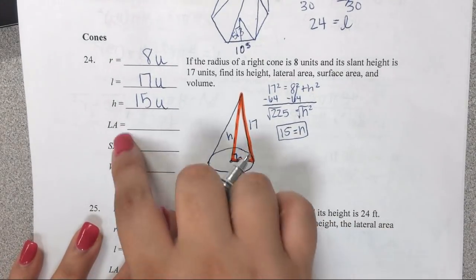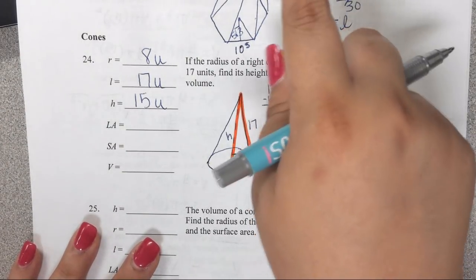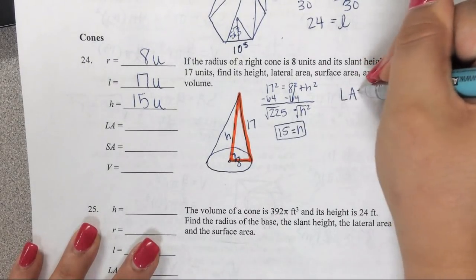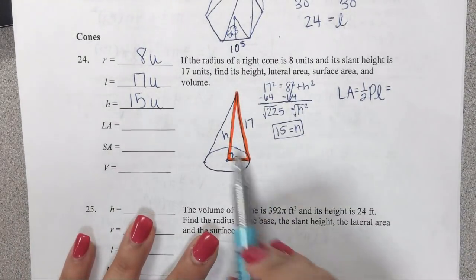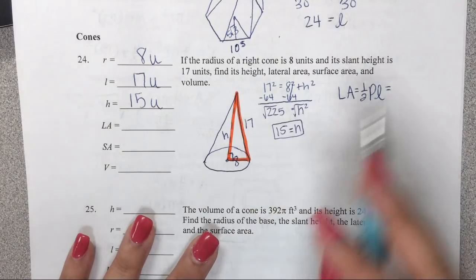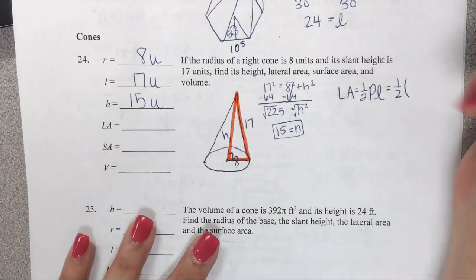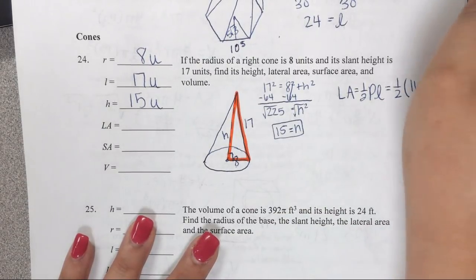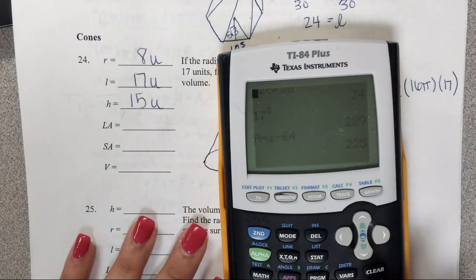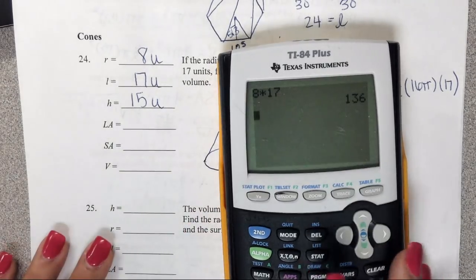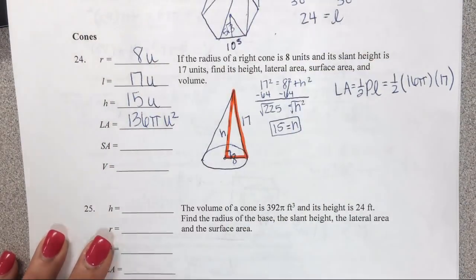From here, I got to do my 3 formulas. Lateral surface area. Guys, what's similar about cones? They're exactly like pyramids. Same formulas. 1/2 PL. So what would be the perimeter of this base? 2 pi r. What's 2 times 8? 16 pi. What's my L? 17. So put that in the calculator. Half of 16 is 8. So that gives me 136 pi. Don't forget your pi. Units squared.